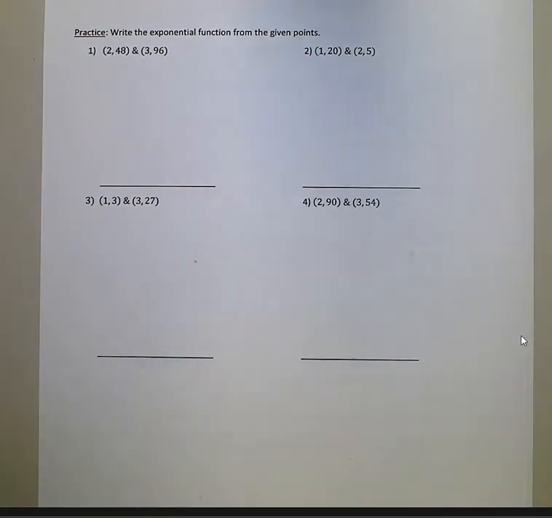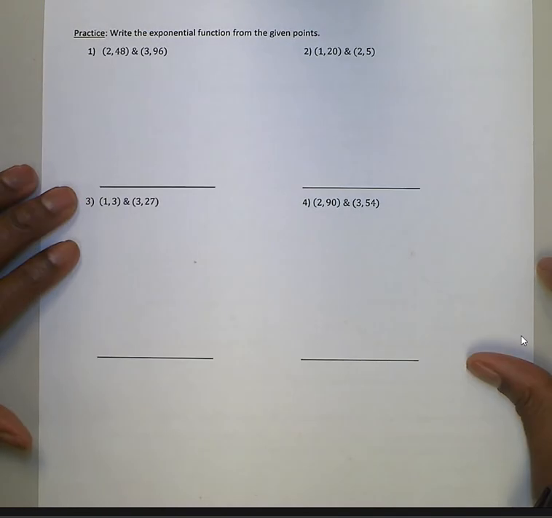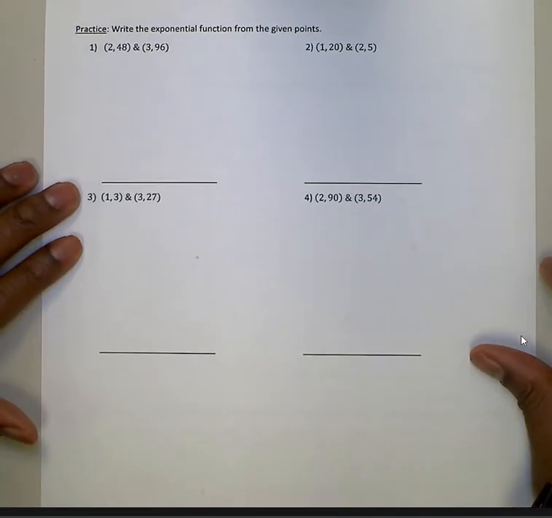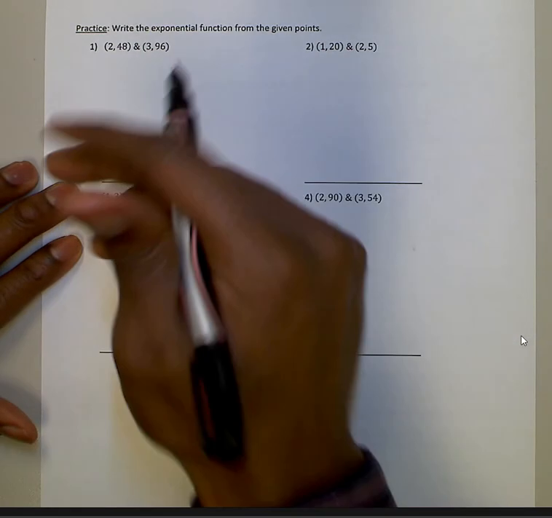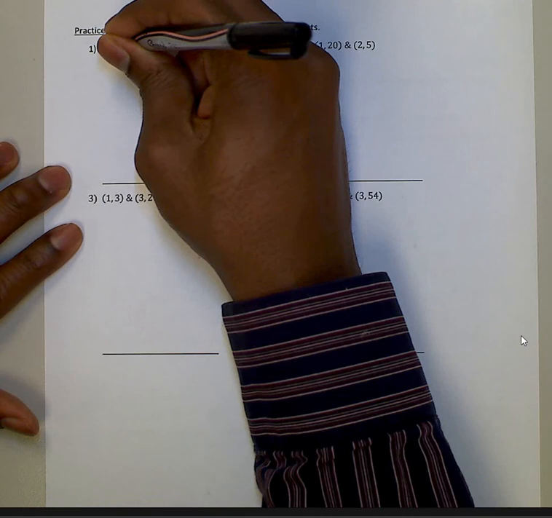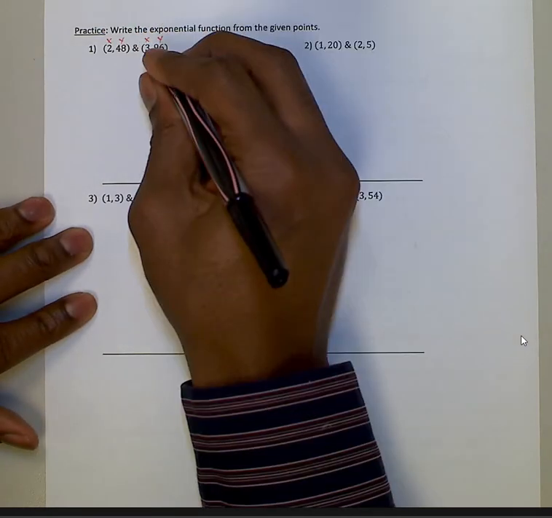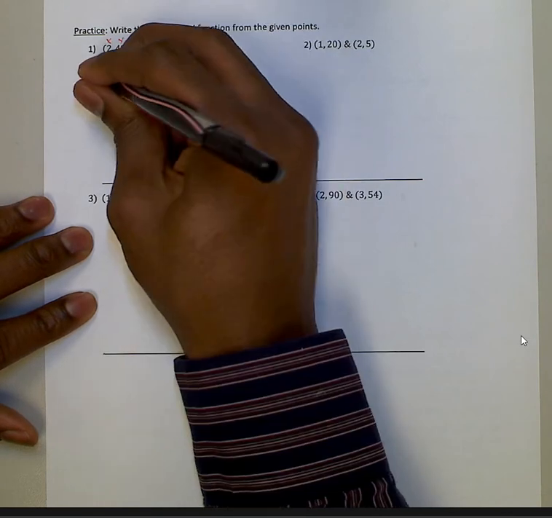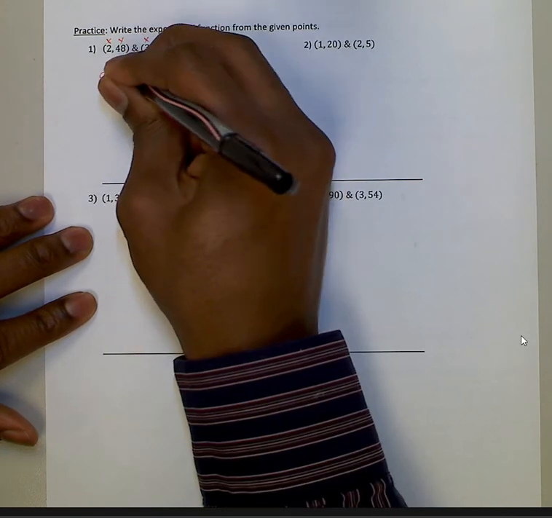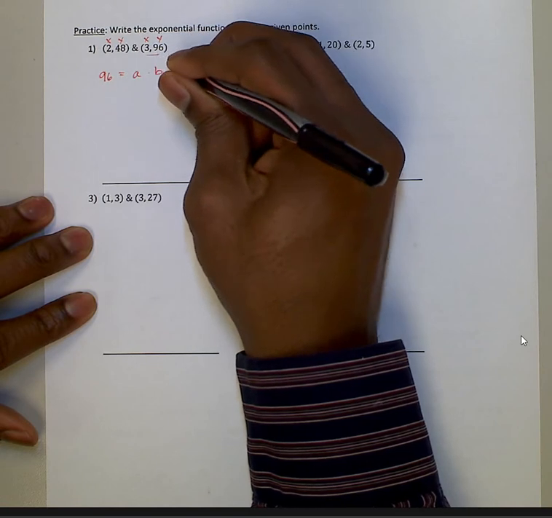I'll go through the first one step by step a little bit more, and then after that we'll pick up speed. Here again we're given those 2 points. I'm just going to write x, y, and keep them together. I'm going to write the bigger number up top. So y is 96 equals a times b, we don't know, to the x, which is 3.